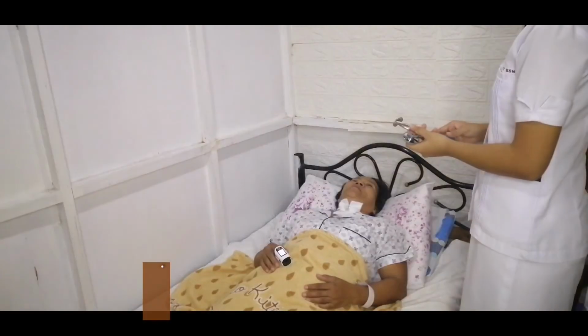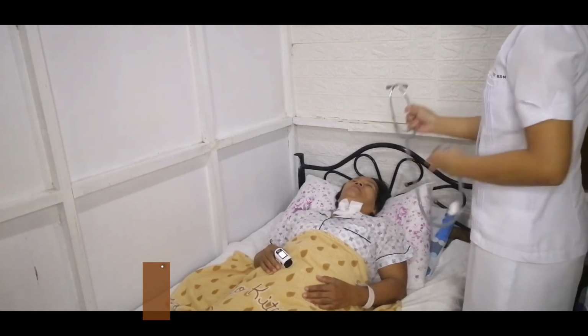Lastly, we assess the patient's respiratory status, including the respiratory rate, effort, oxygen saturation, and lung sounds. Check ko lang po ulit yung lung sounds nyo.